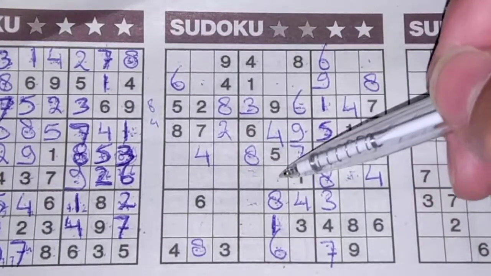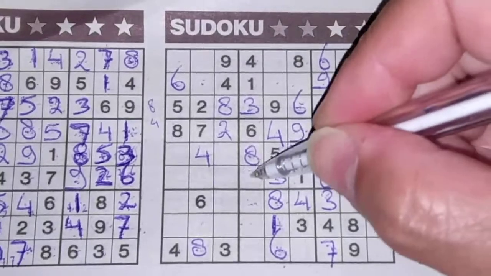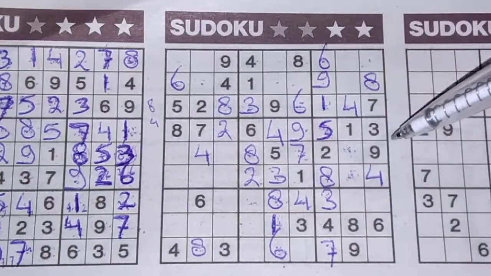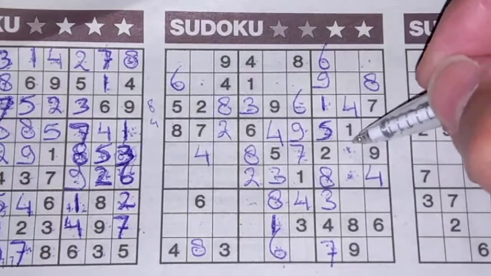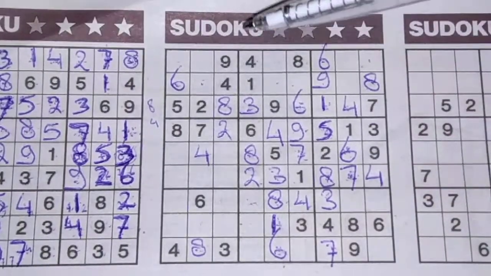So here we have the 2 and a 3. We have a 3 there, no 3 there. 3 should be here, and the 2 goes there. 6 and a 7, I remember, in this big square. Now we have a 7 here, no 7 there. 7 should be here, and the 6 goes there.